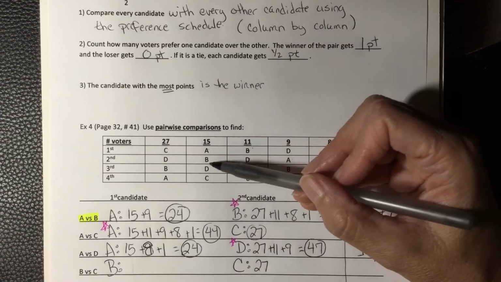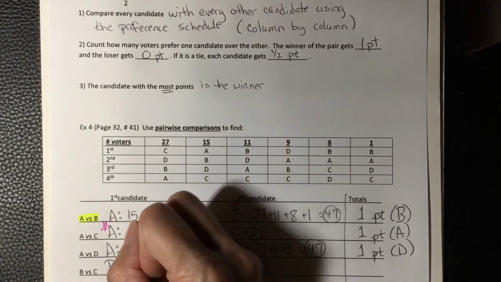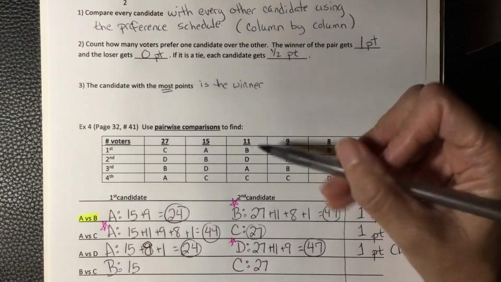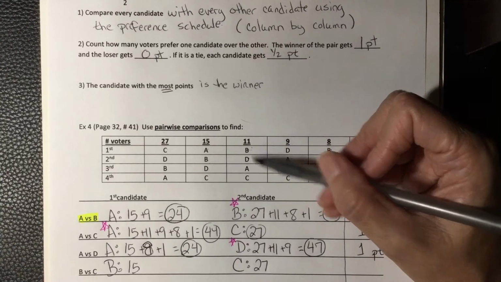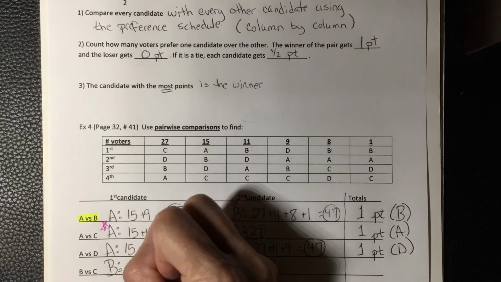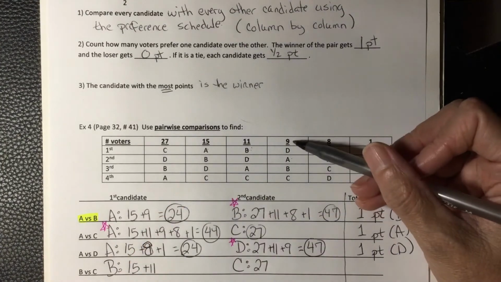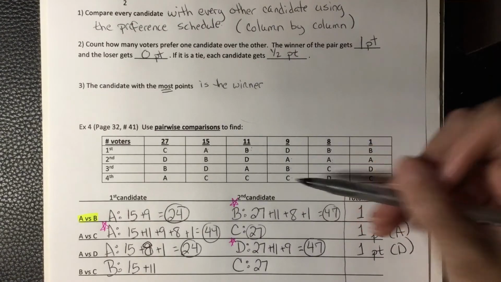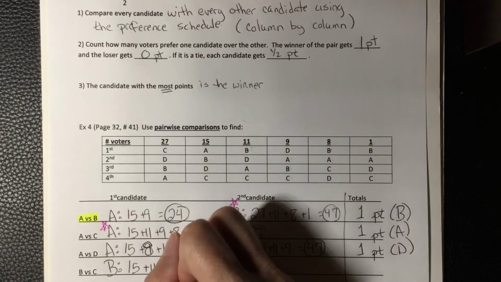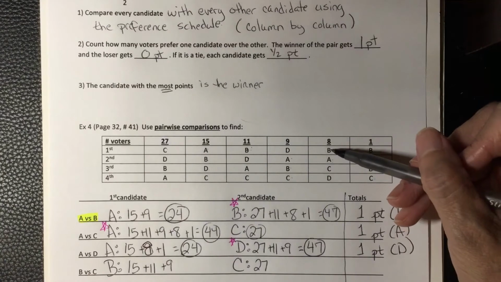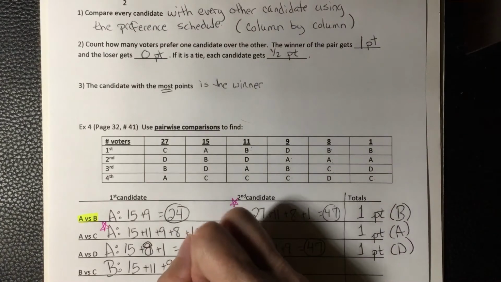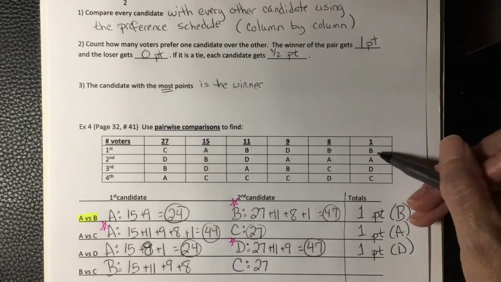And the next column, B is above C, so B gets the 15 votes. And the third column, B is above C, so B gets the 11 votes. B is above C here, so B gets the 9 votes. B is above C, so B gets the 8 votes.